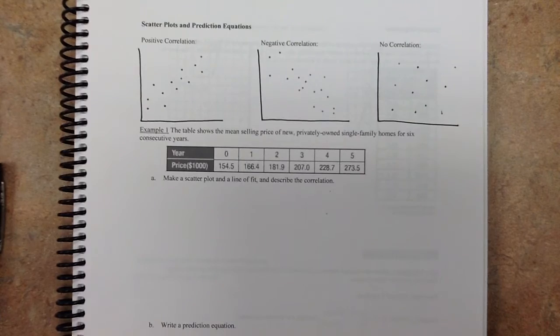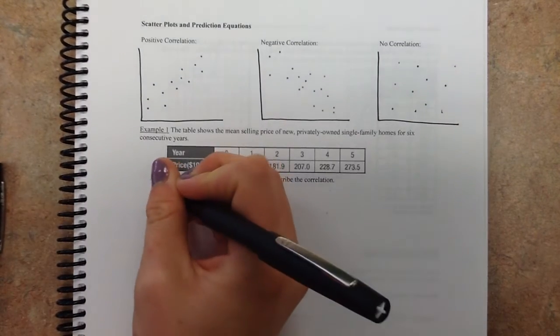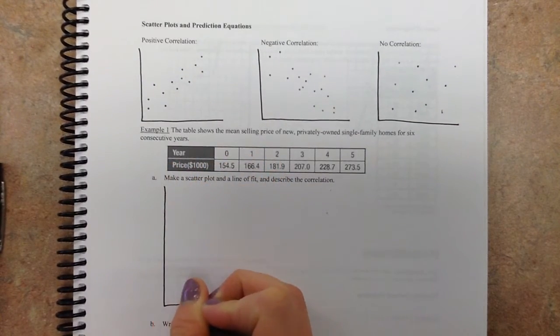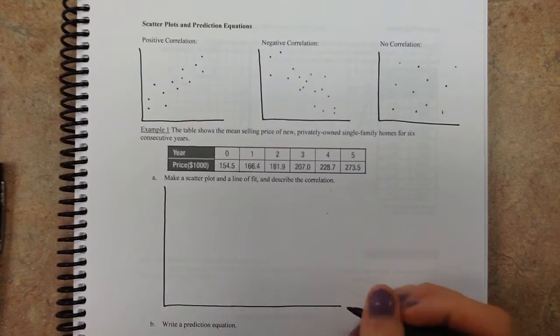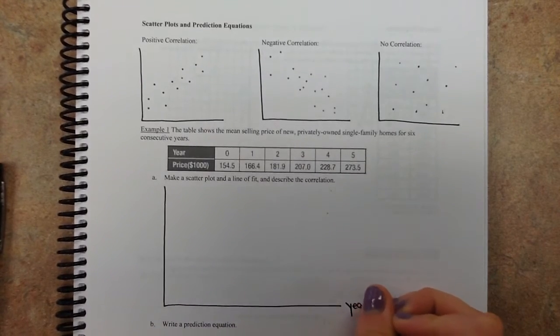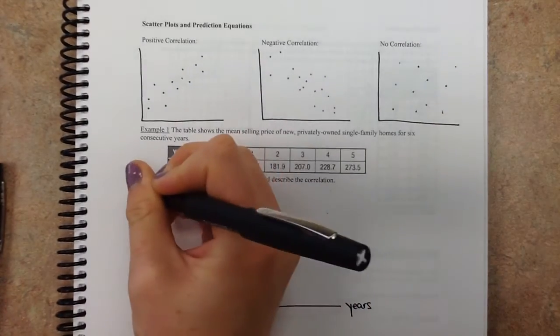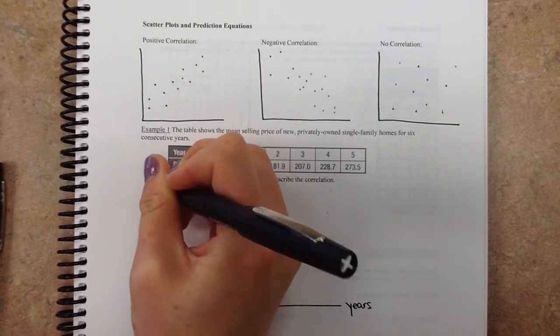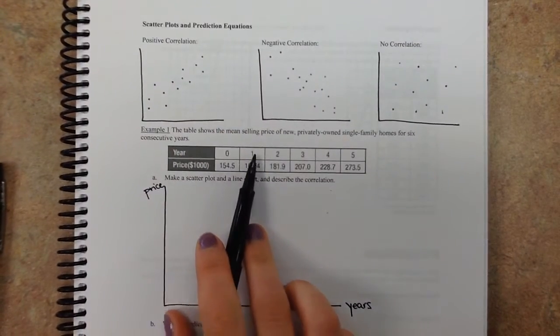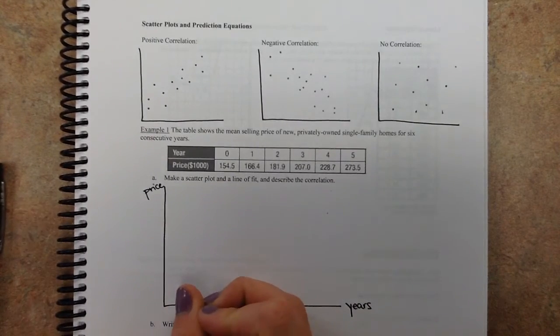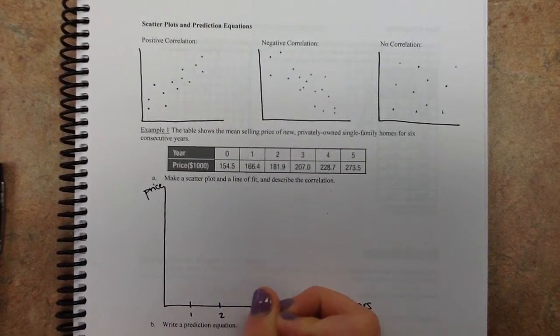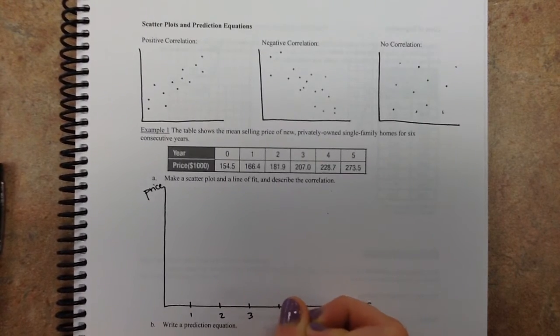So when you guys are setting these up while you're working on the homework, set up axes like this. All right, and then you're going to label them. So this first quantity that goes on the top is always going to mark the x-axis. So our years are going to go here, and then our price is going to go here. Okay, and then you can label based on what you have with these points. So 0, 1, 2, 3, 4, 5. So we'll just mark 1, 2, 3, 4, and 5.